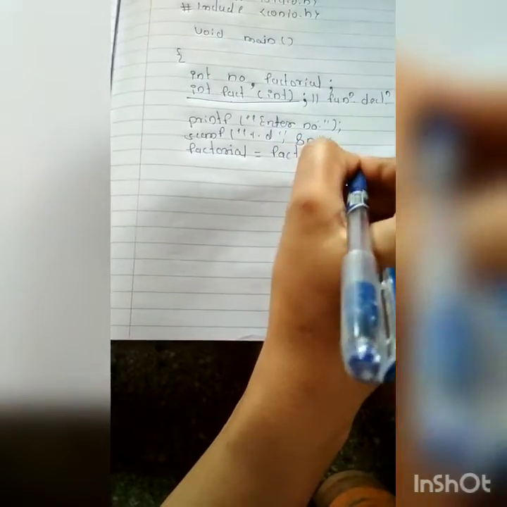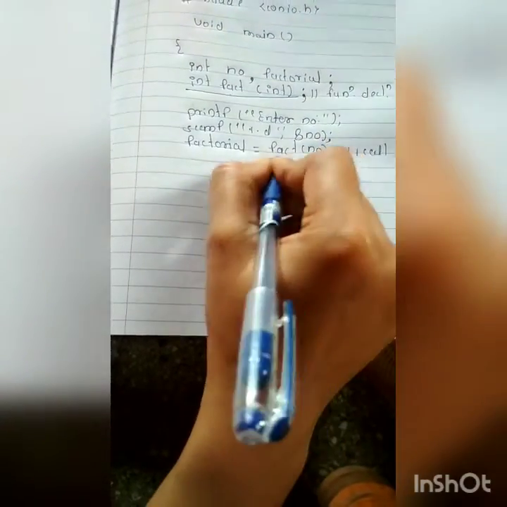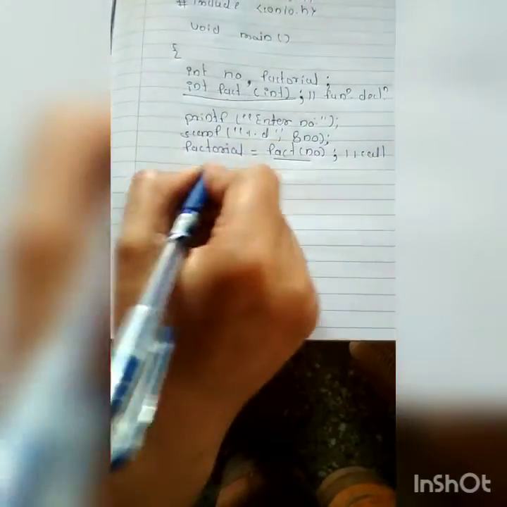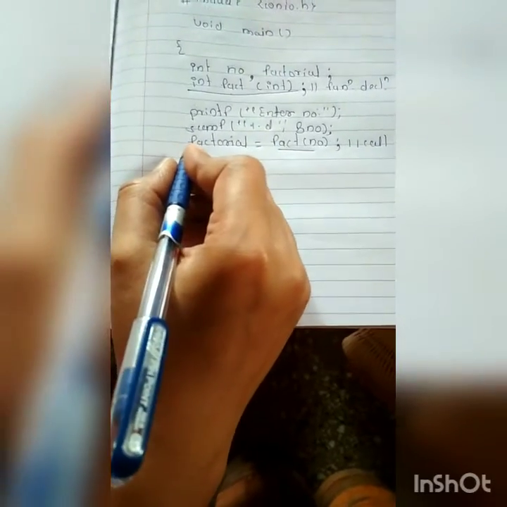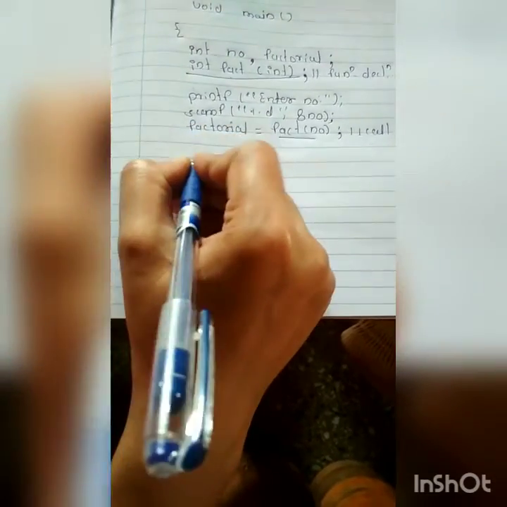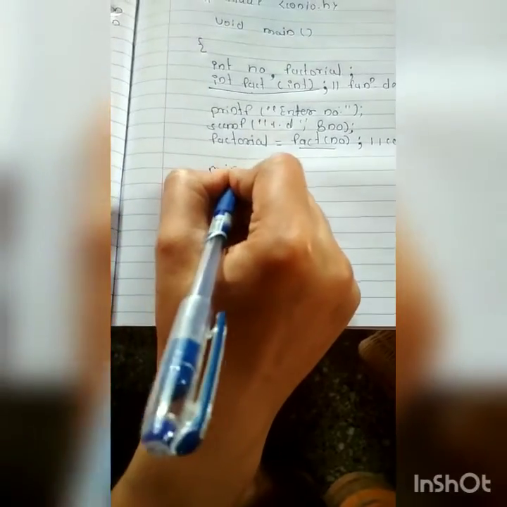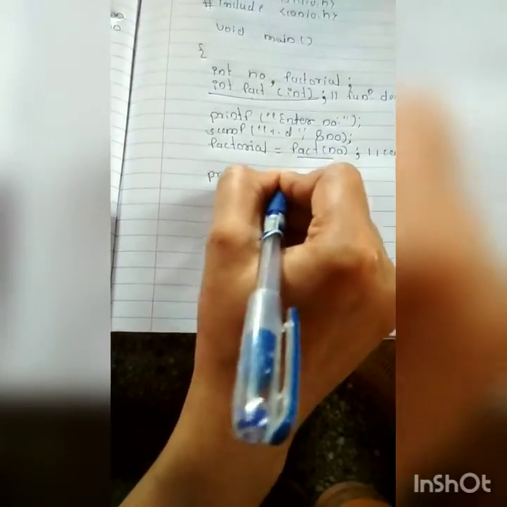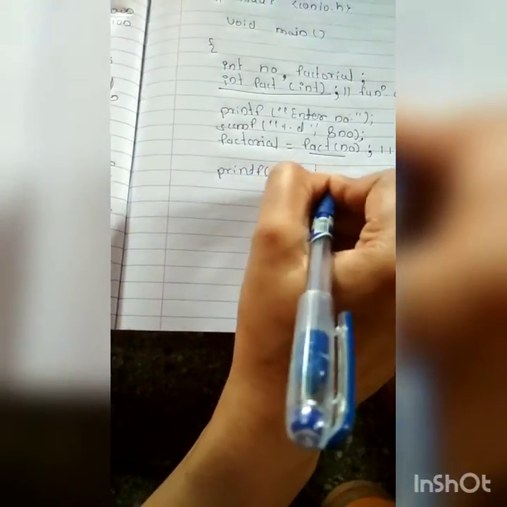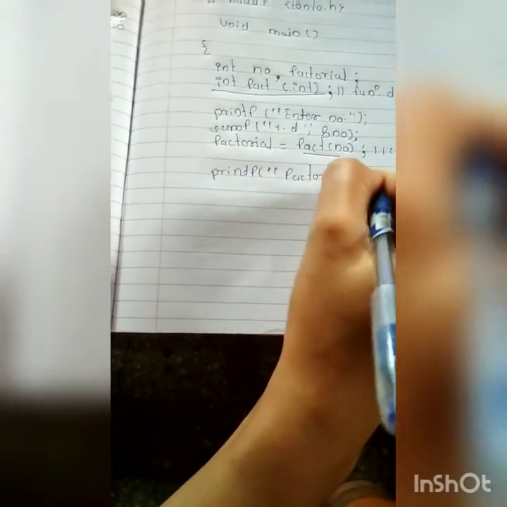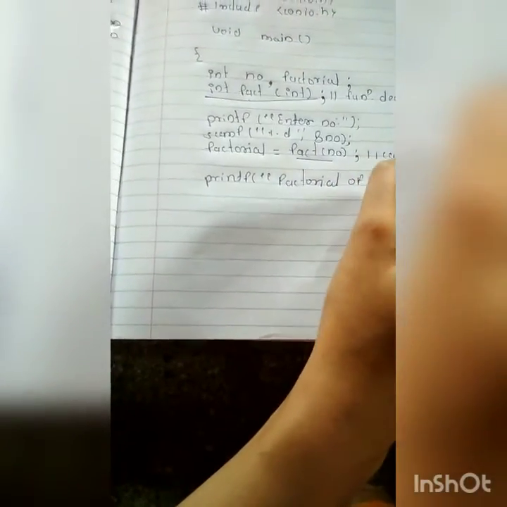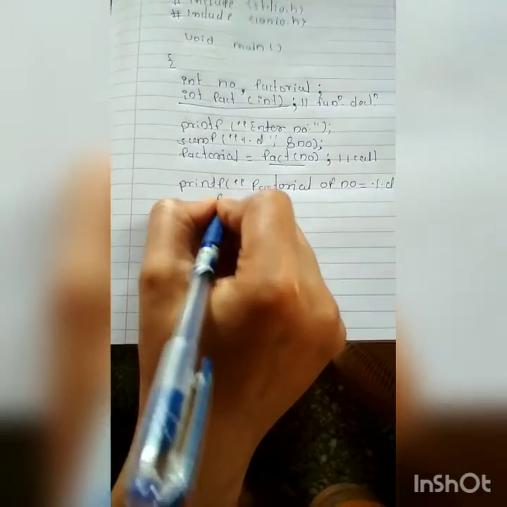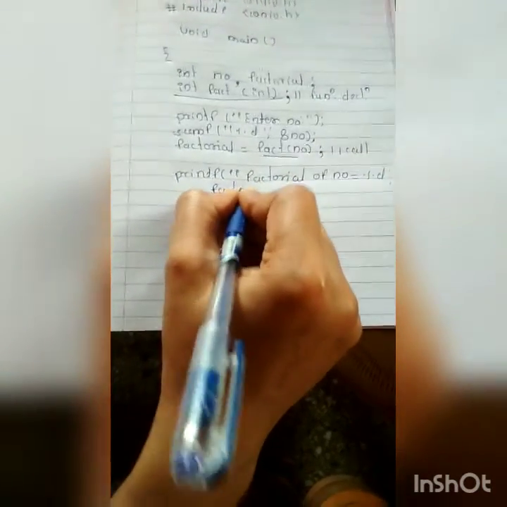This is called calling a function. Here we print the factorial result, that is factorial of number equal to %d and the factorial variable.